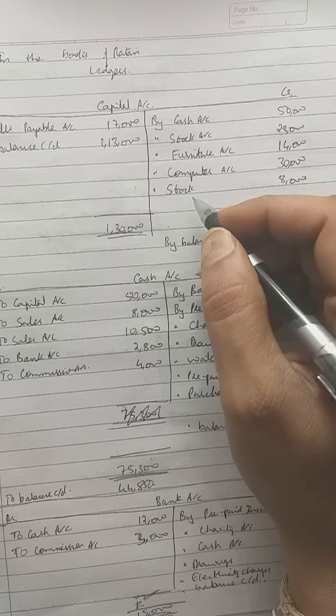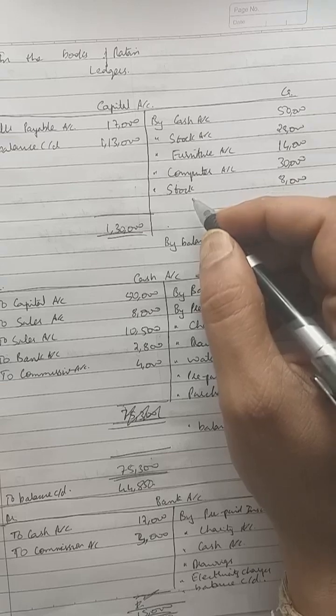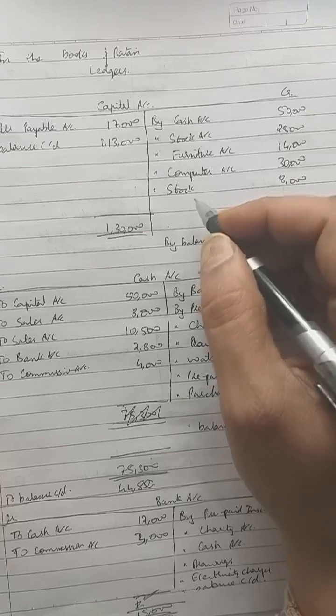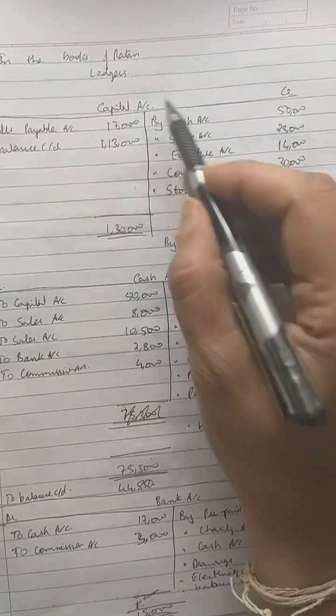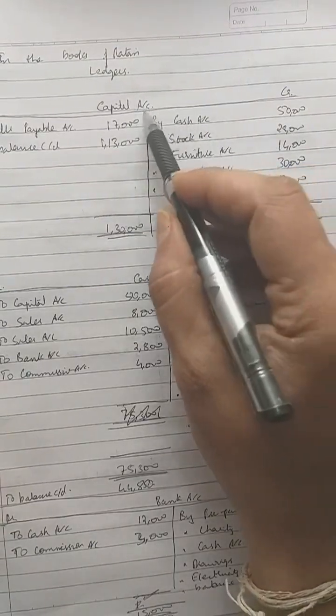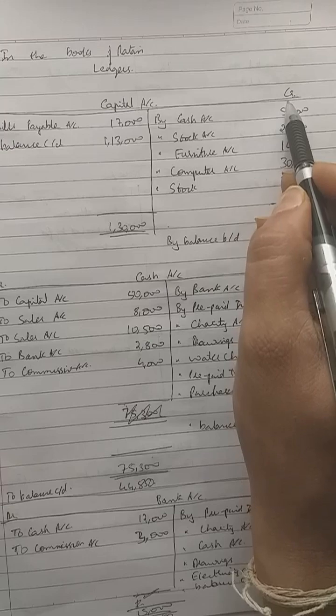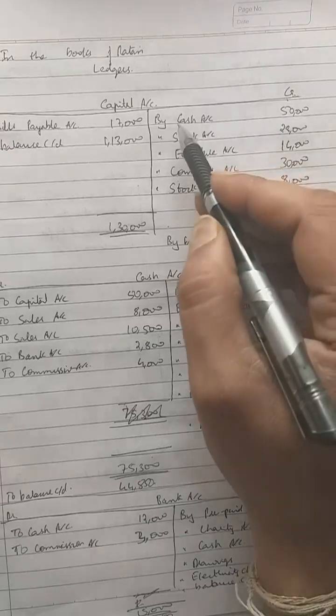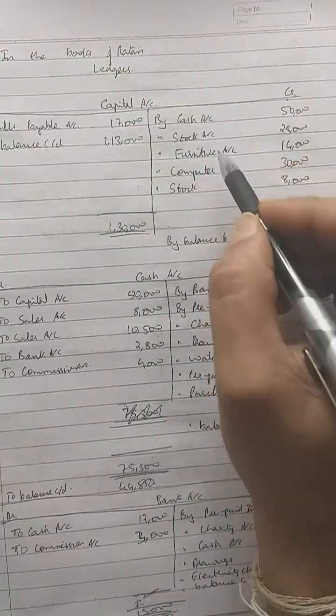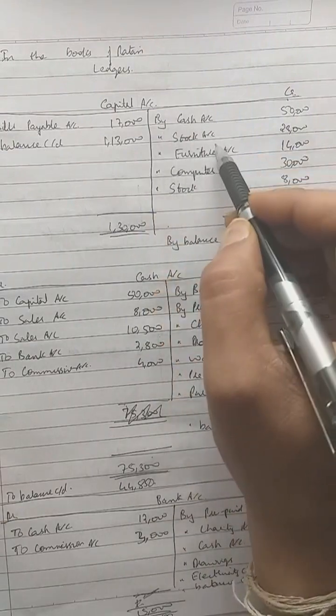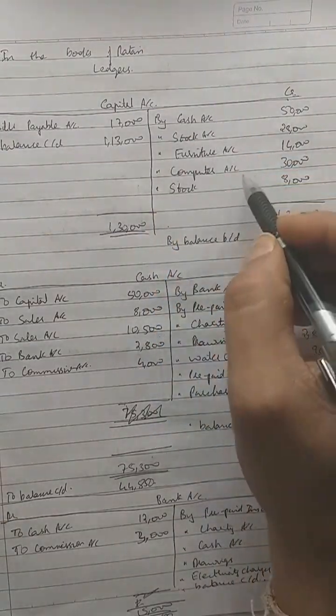It will be cash account debit, stock account debit, furniture account debit, computer account debit, to capital account, and to bills payable. So come to the capital account, all the credit side. It is credited in the journal entry, so come to the names opposite to it, come to the credit side, write the names opposite to it. By cash, by stock, by furniture, by computer.